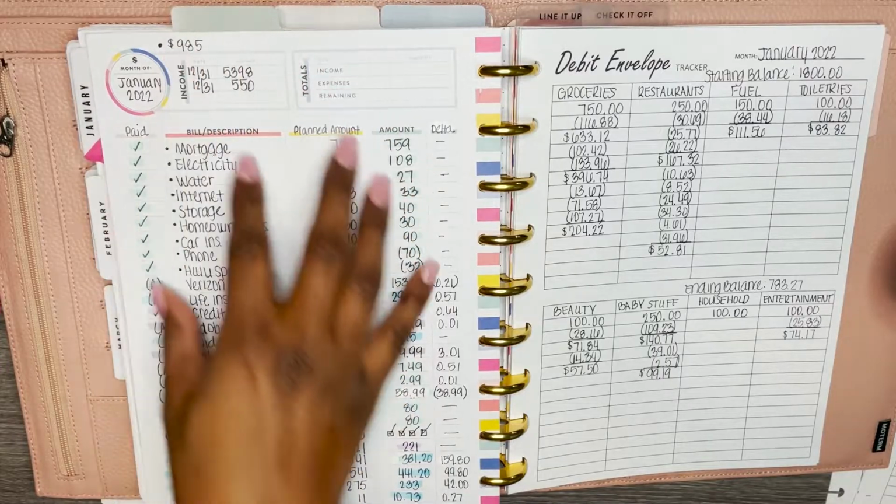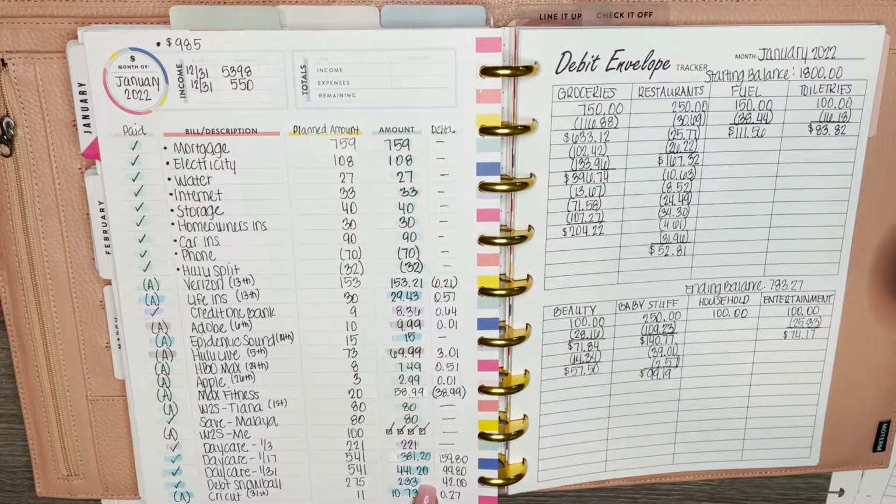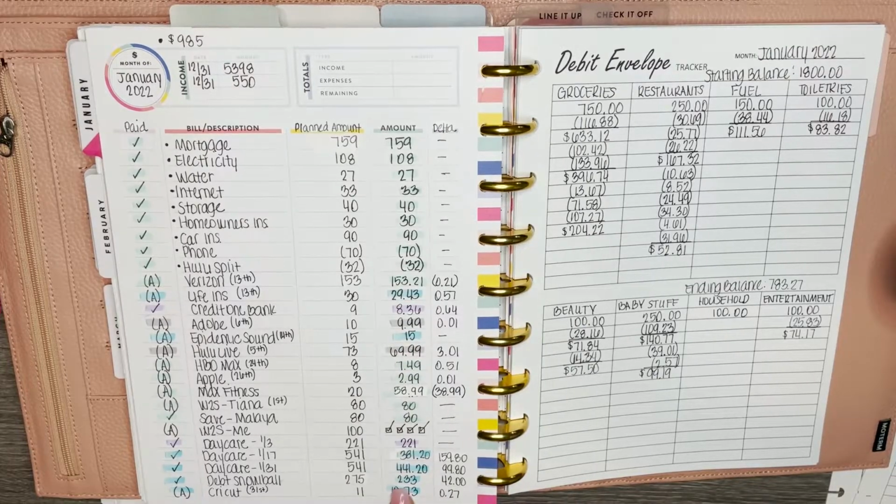So the first thing I do is I take a look at my bills for January, make sure that they've all come out, make sure it's all been reflected in my bank account. And that's what the highlight means. And as you can see, everything is highlighted.